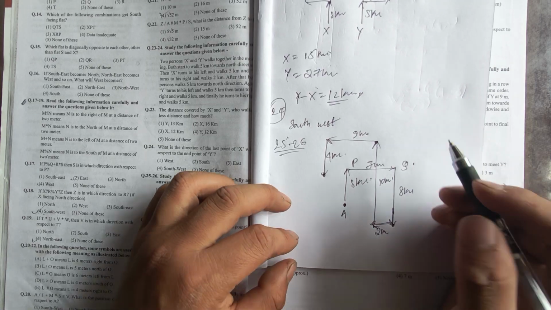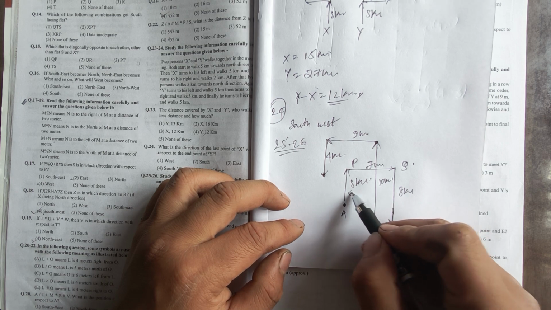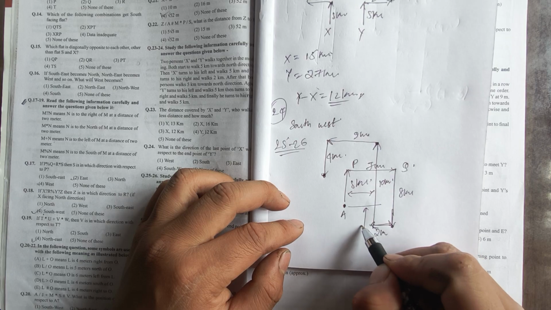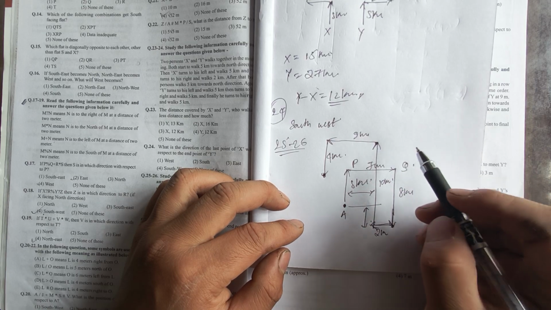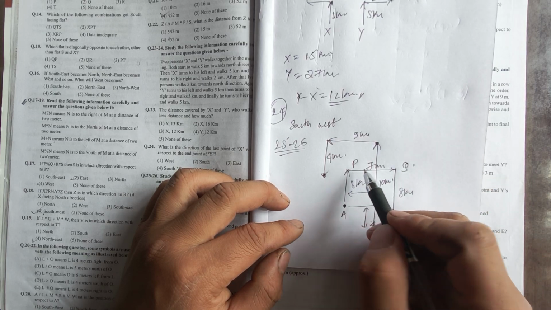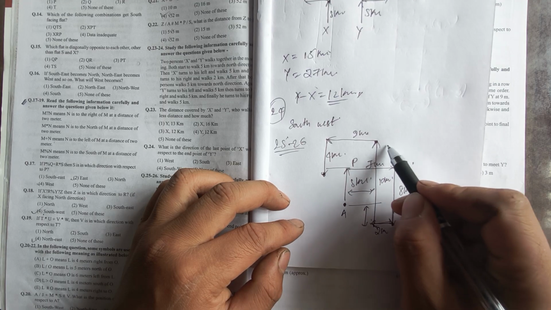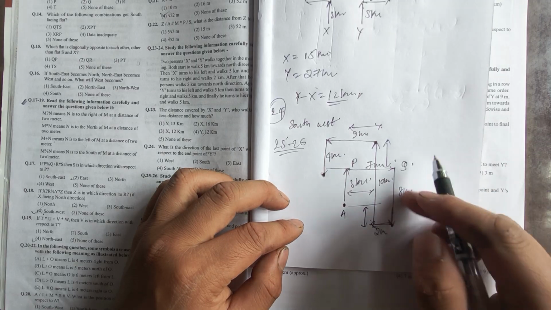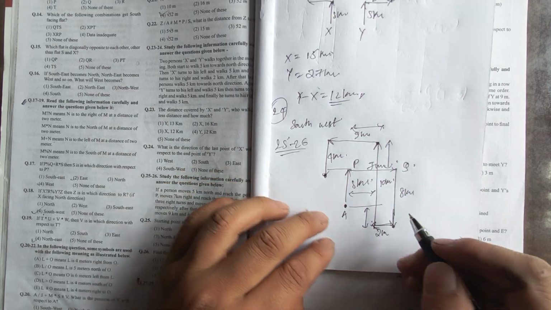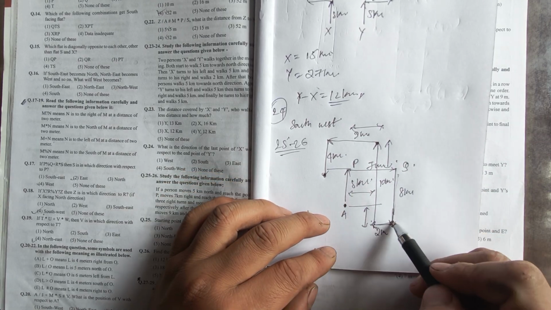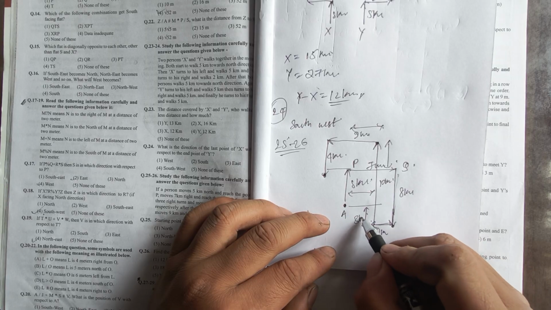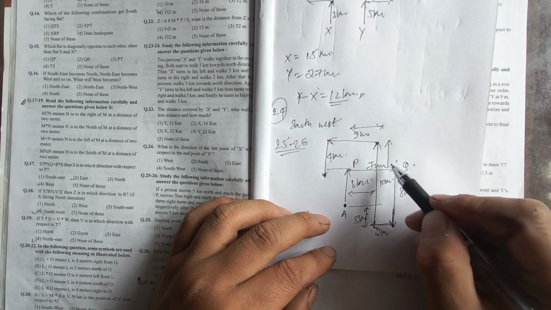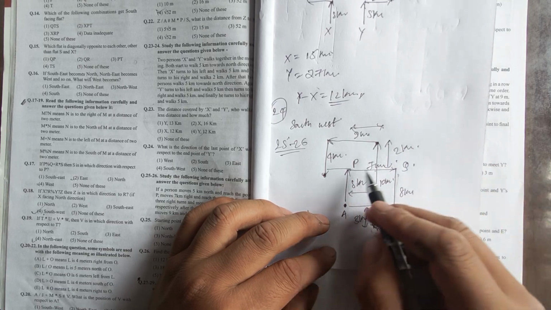But before doing that, we need to find the unknown variables, like the distance from here to here, and here to here. Finding this will help us. So this whole is 8, then obviously this will be 3 km, and this whole is 10, since here is 8, then this will be 2 km.